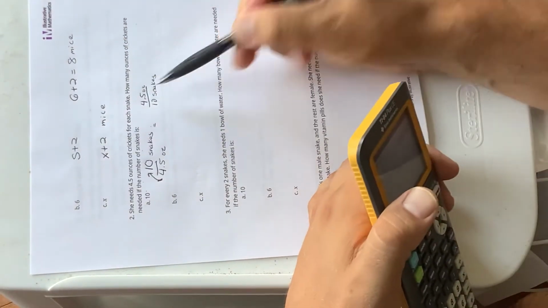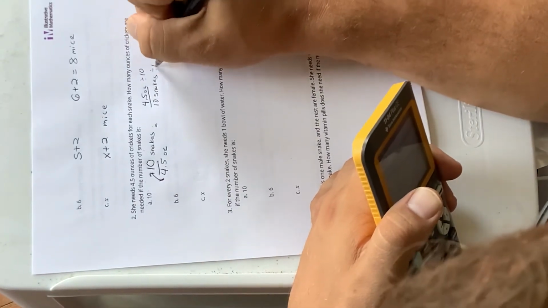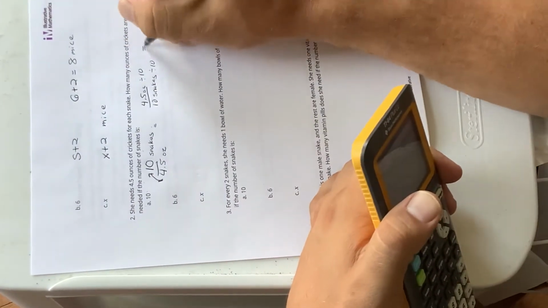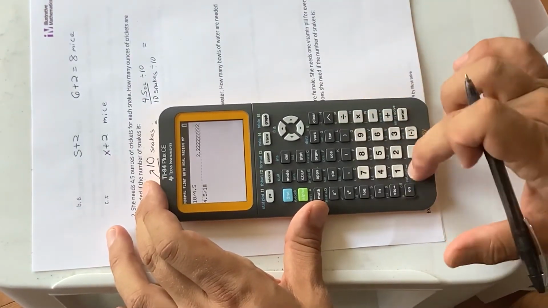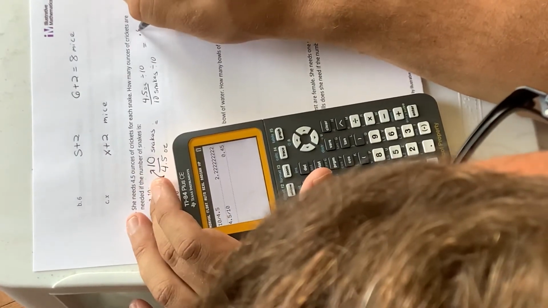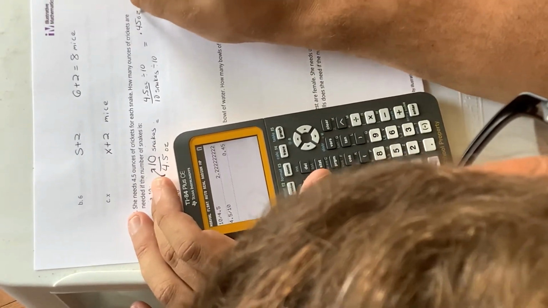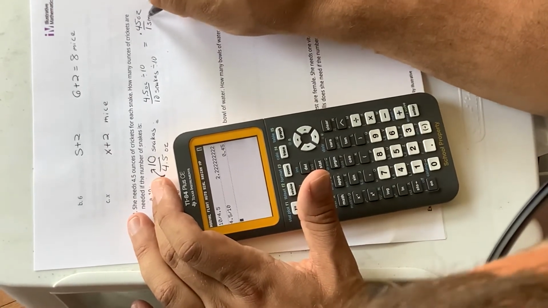And then divide the numerator and the denominator by 10. So 4.5 divided by 10 gives me 0.45. And then 10 snakes divided by 10 is per 1 snake.